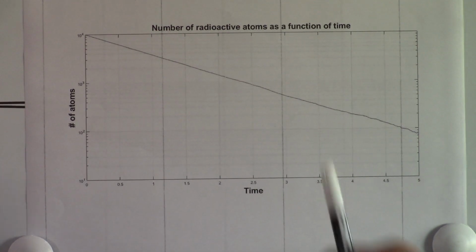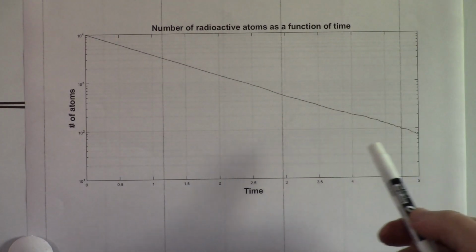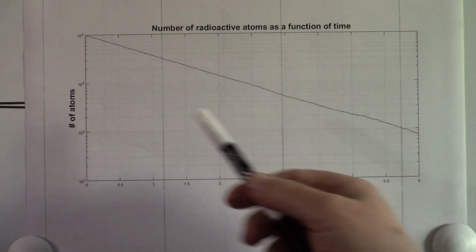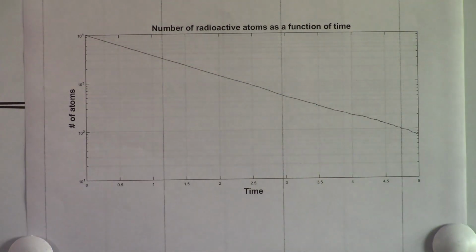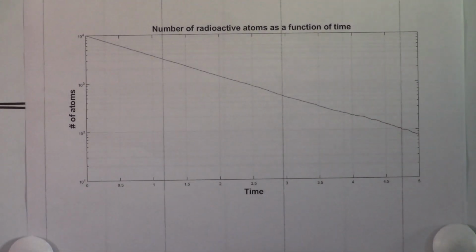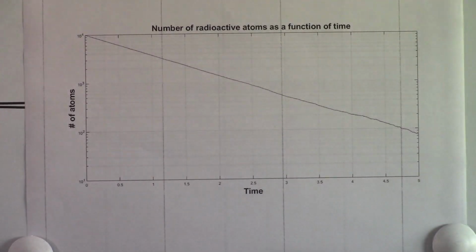So how does it look if you start from a smaller number of atoms, say 10 to the power 3 atoms? We have the following picture. Let me show you.